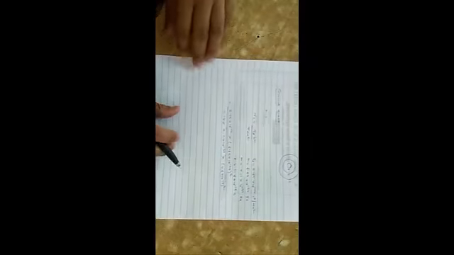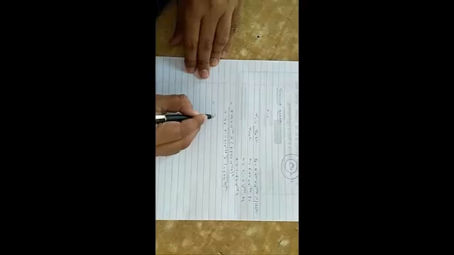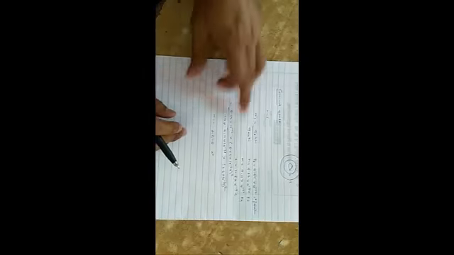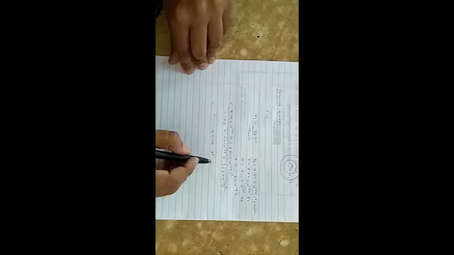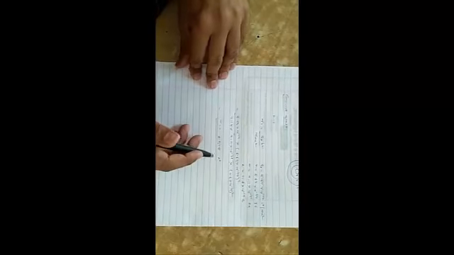This is the value put in this equation. After calculation, r1 is equal to 0.528 angstrom. Calculate these values. The answer is 0.528 angstrom.